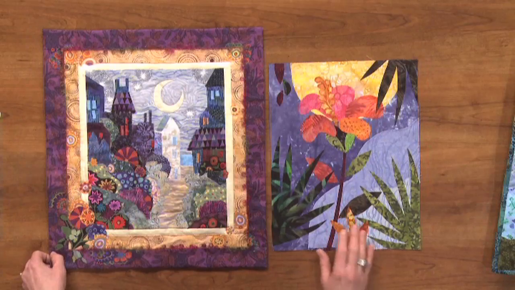So you may want to take a class or get a pattern and start making your own art quilt. I hope you think it's as fun as I do.